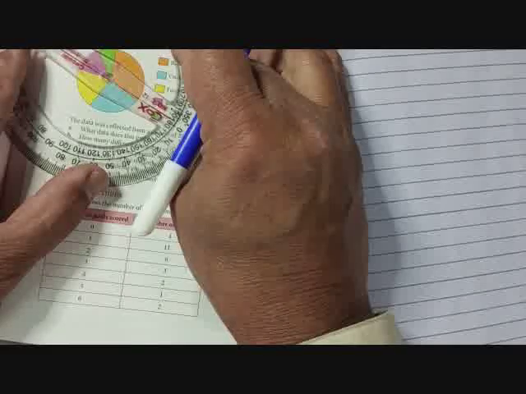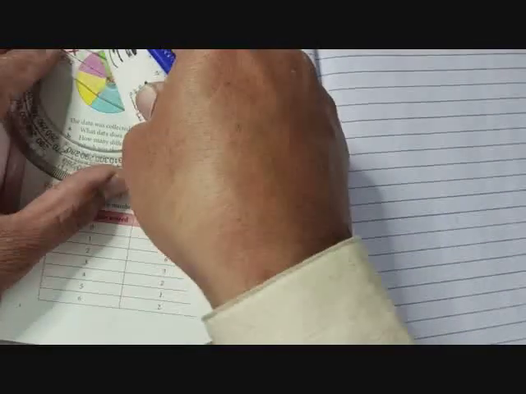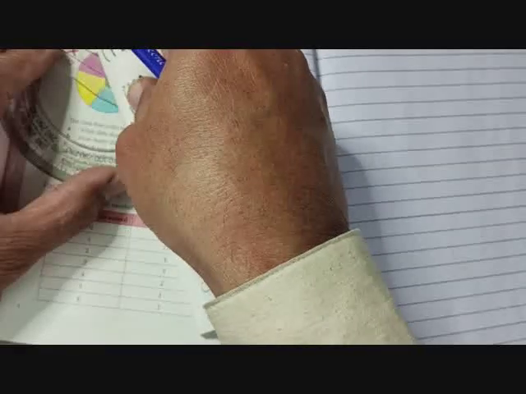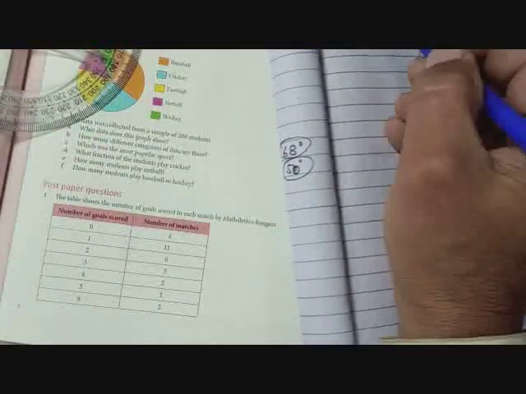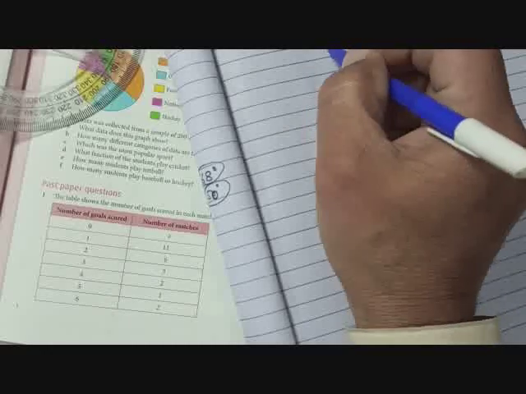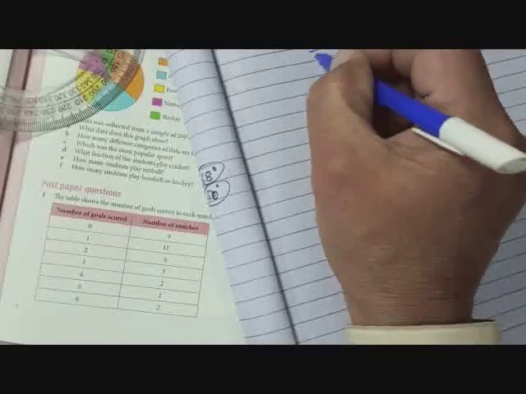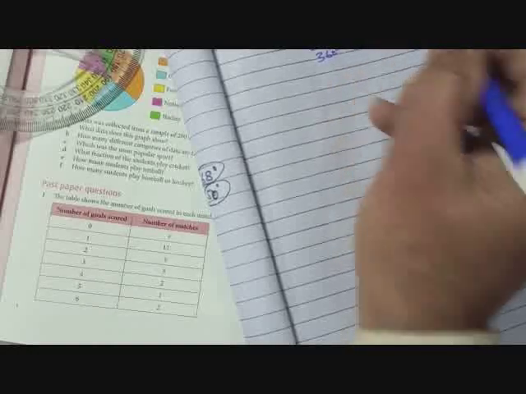Now it is okay. It is equal to 145 degree. Now 145 degree out of 360 degree multiplied by 200 students.